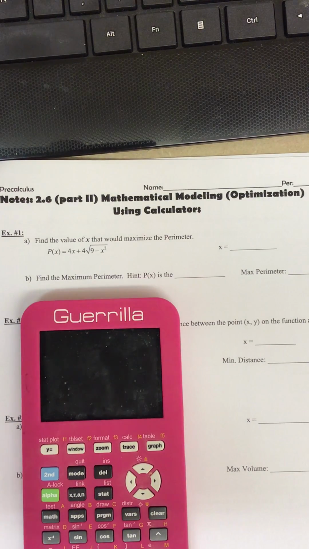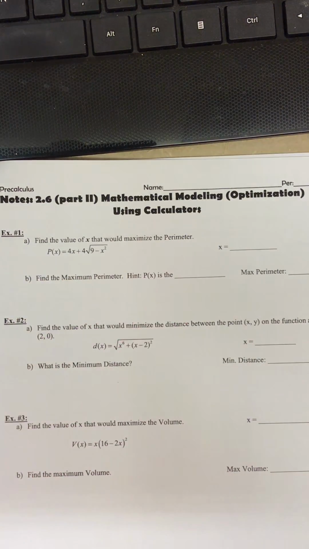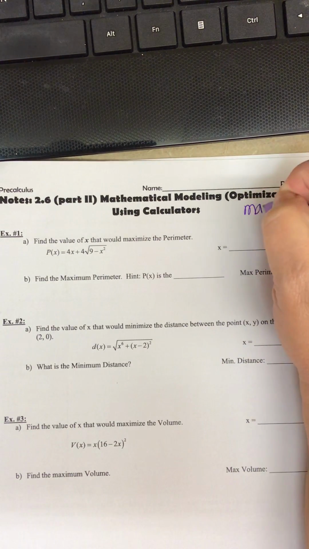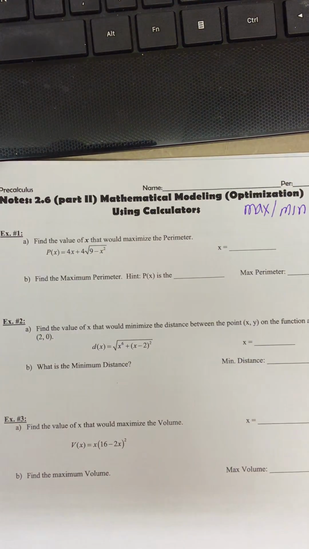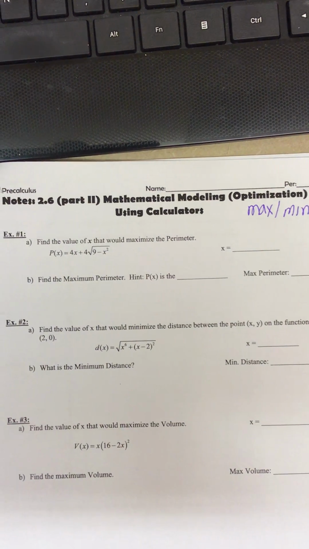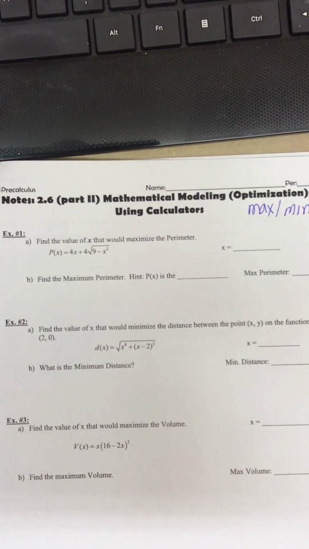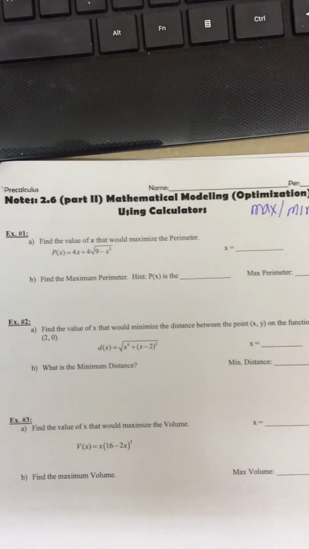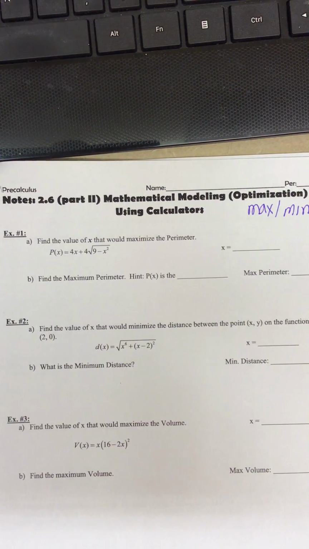Okay, now we're going to take a look at how to do optimization. What does optimization mean? Optimization means finding the minimum or the maximum amount. A lot of people think optimization is just finding the maximum, but optimization can be the minimum. For example, if you play golf, you want the minimum score. But if you play basketball, then you're going to want the maximum score. So the maximum score is optimal for basketball, but the minimum score is optimal for golf. So you could want to minimize or maximize anything.